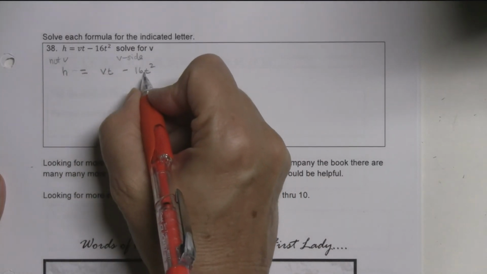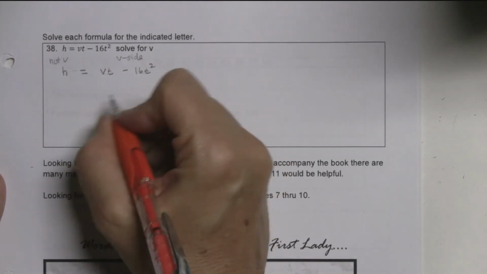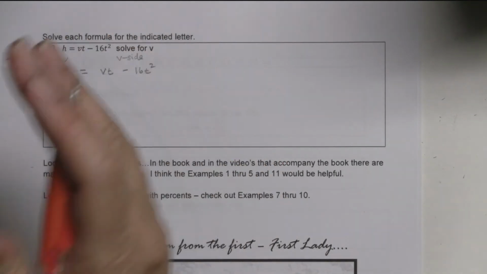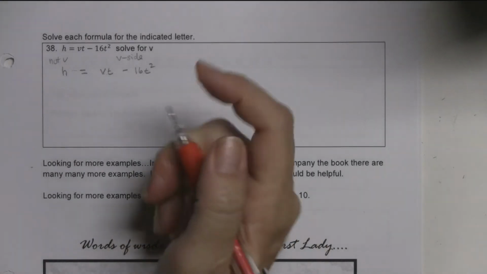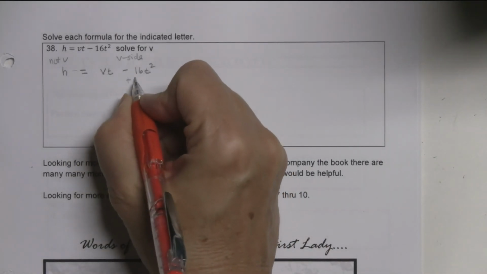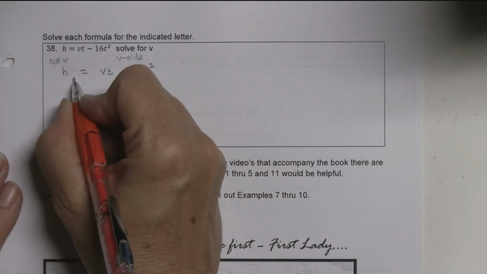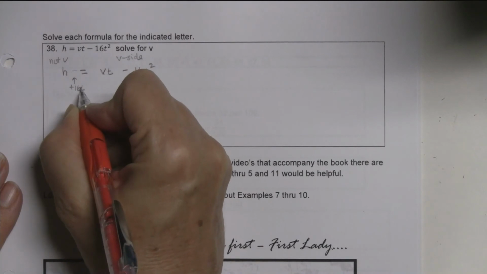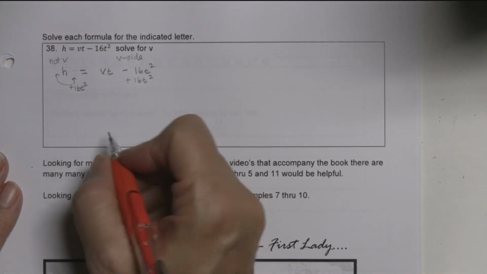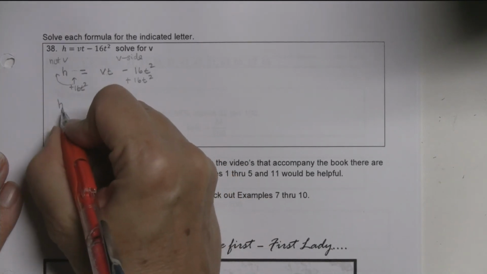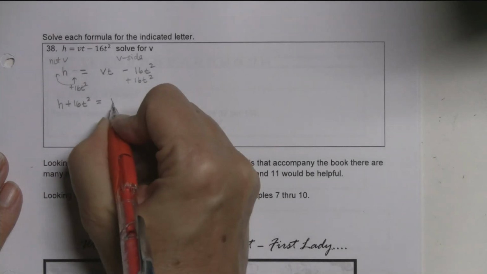And so this guy doesn't have v on it, so I want to get rid of it. And my choice to move the furniture right now, when you're trying to get the variable you're interested in on one side and everything else on the other, is add and subtract. So I'm going to have to add 16t squared. And then my choice, I can add 16t squared after the h, or you can put it before the h, your choice on that. I'll put it after this time: h plus 16t squared equals vt.